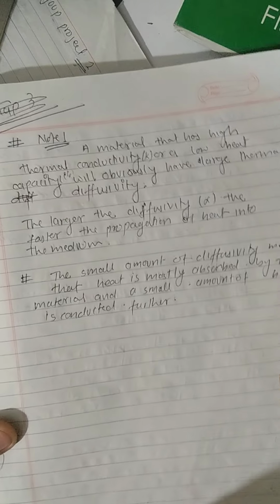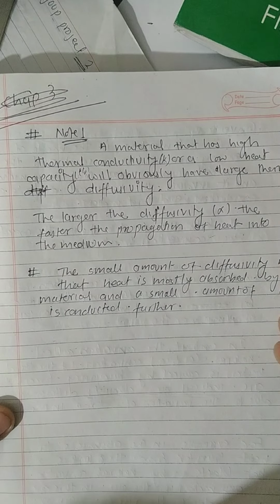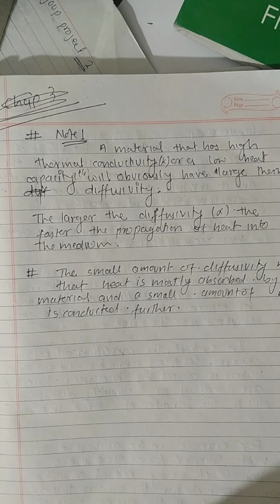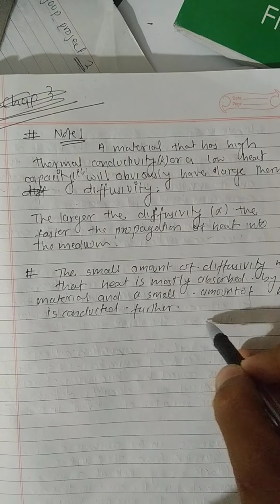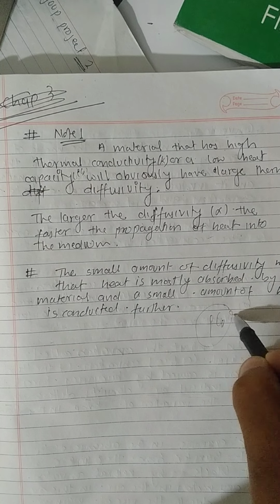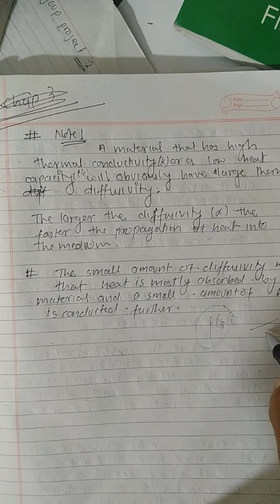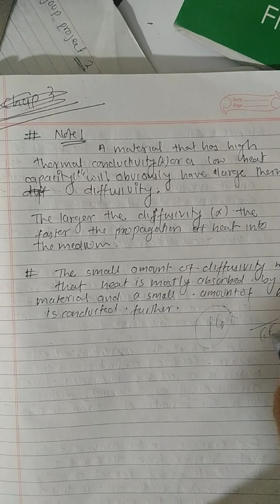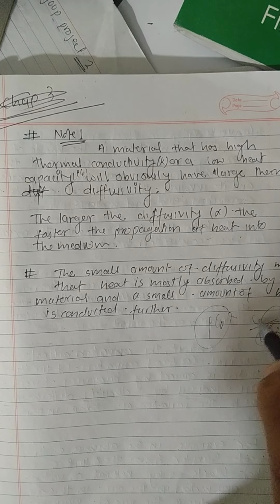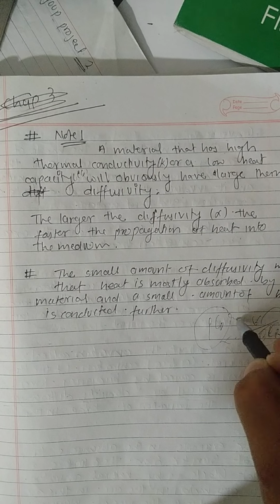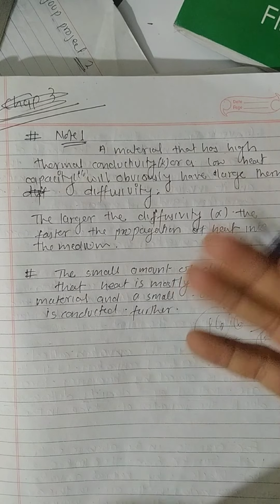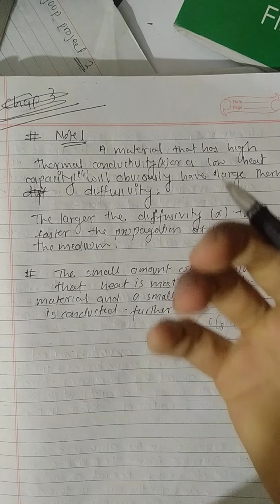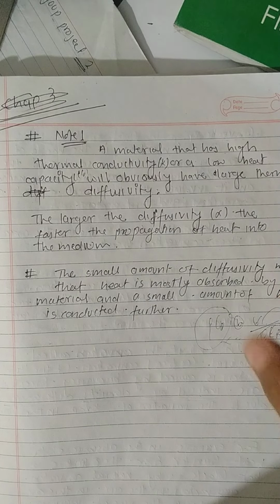It means that the material can store a very high amount of energy, so rho Cp will be high. Since rho Cp is in the denominator, if it is high, it will make alpha small. It means that the material has a high capacity to store heat, not temperature, heat. Okay, guys.